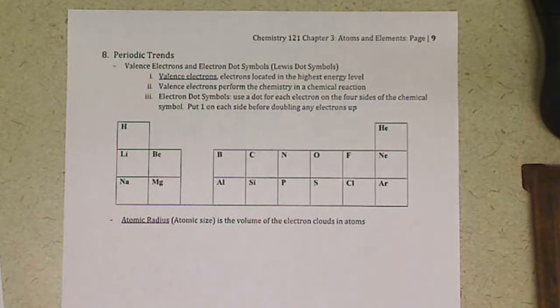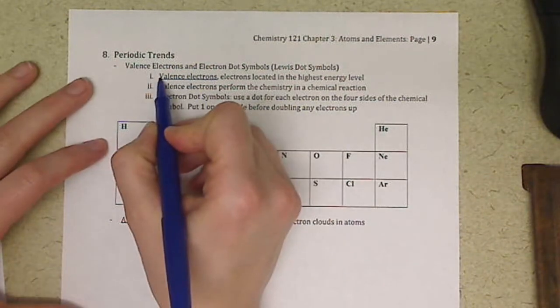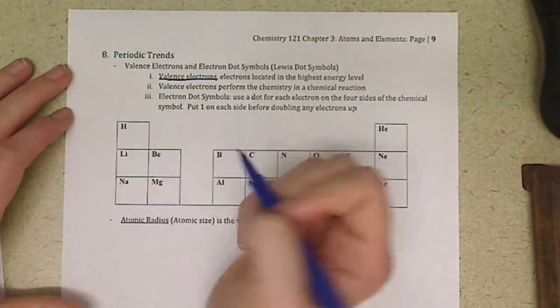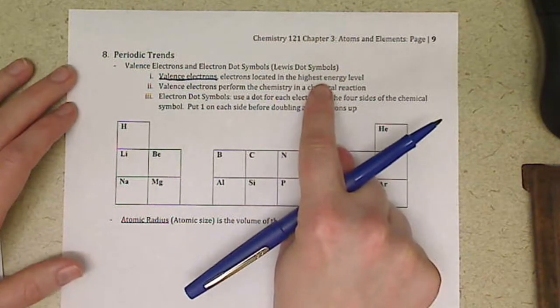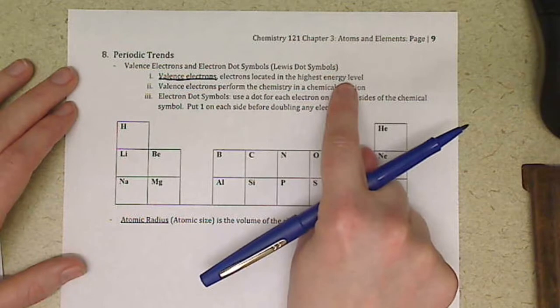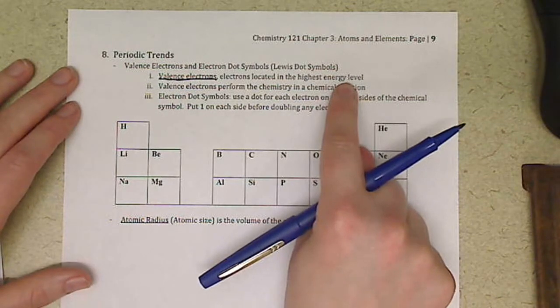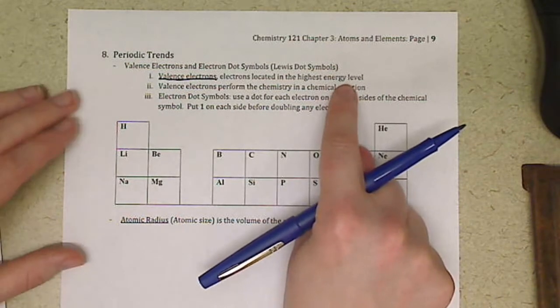It's how chemistry occurs, is a change in electrons. So we're very interested in these electrons. In particular, we are interested in the valence electrons. These are electrons that are in the outermost level, the highest energy level. So they have the highest quantum number on that atom.